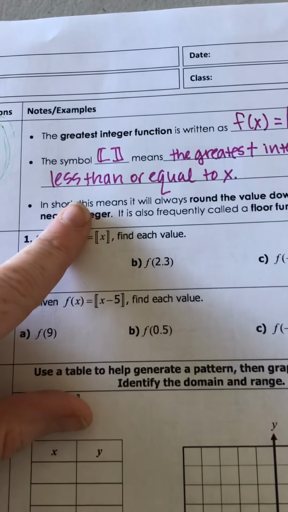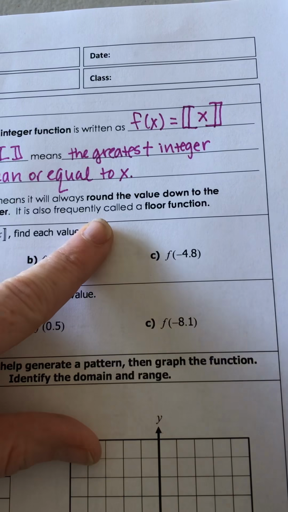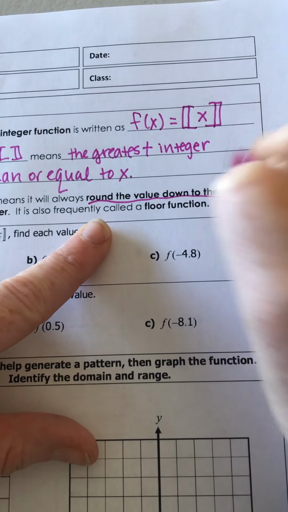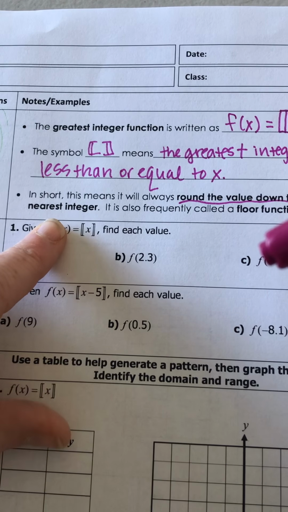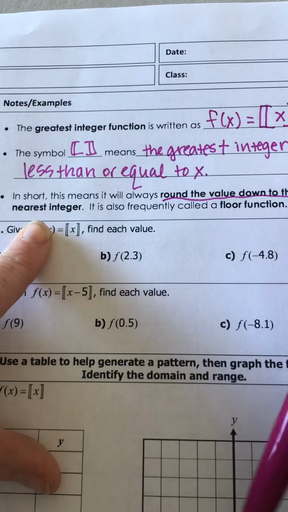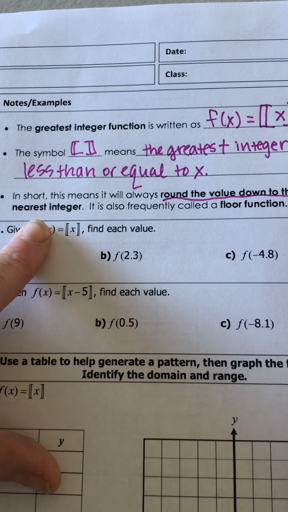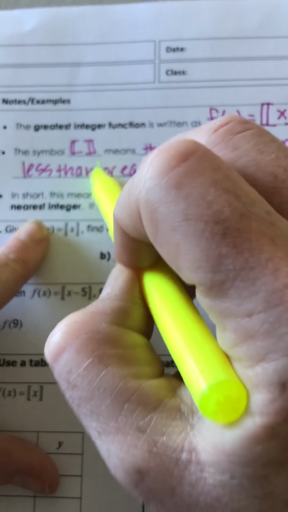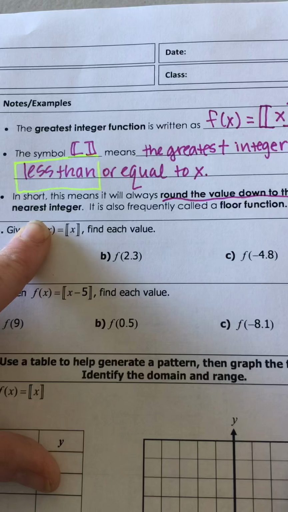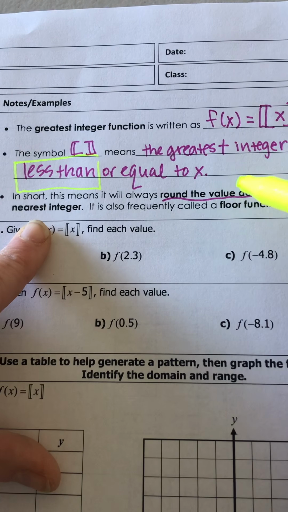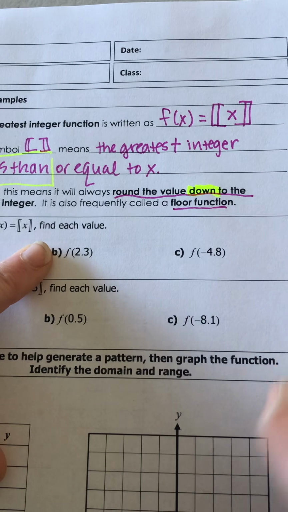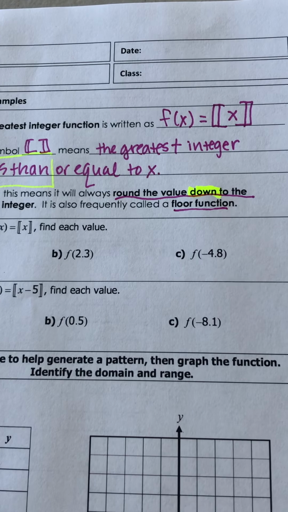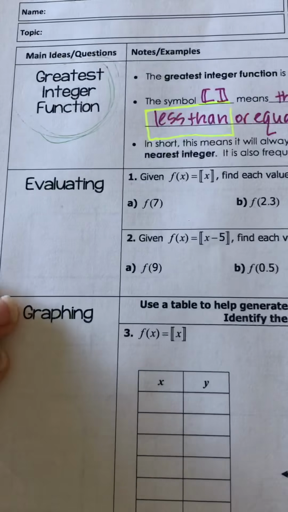So in short, this means it will always round the value down to the nearest integer, not up. It can't be rounding up because you want a value less than or equal to x. So that's why we round down if we have to round it at all. It's also frequently called a floor function.